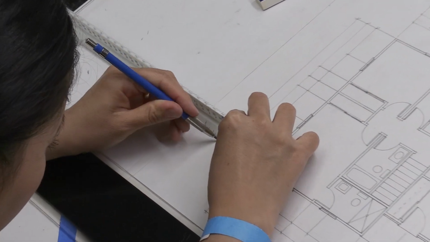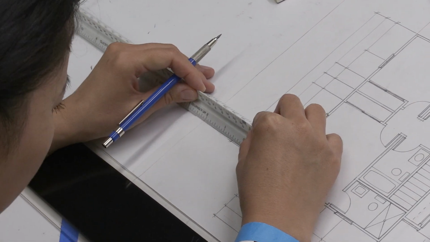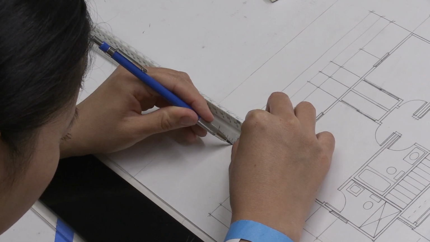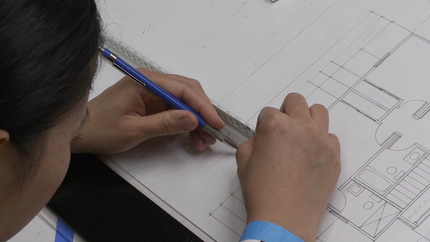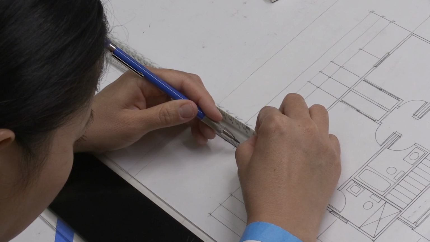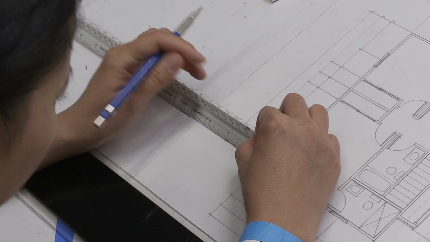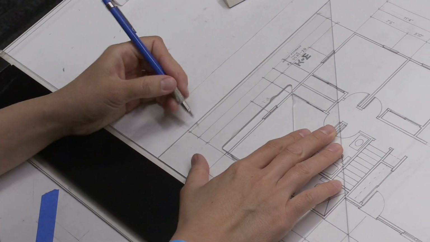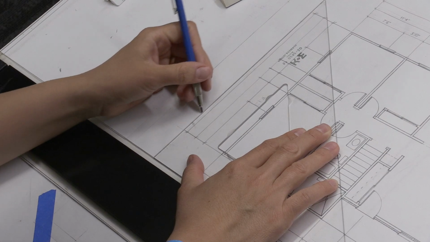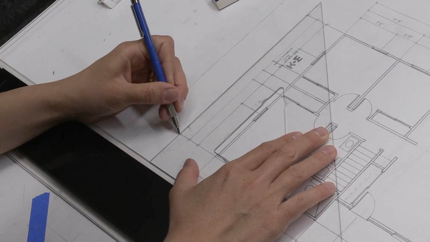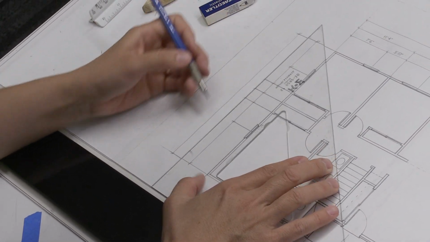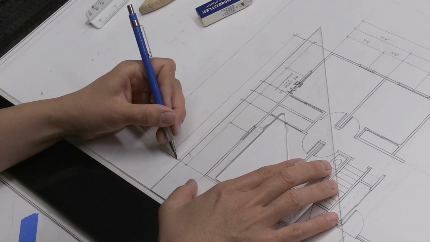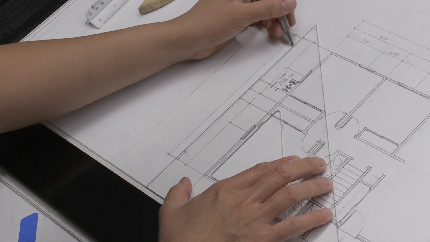So I have 1/16, 1/8, 1/16, 1/8, 1/16, 1/8, and I'm gonna draw vertical lines with my straight edge, very light. Those guidelines are just for yourself, so the numbers are all aligned and organized.